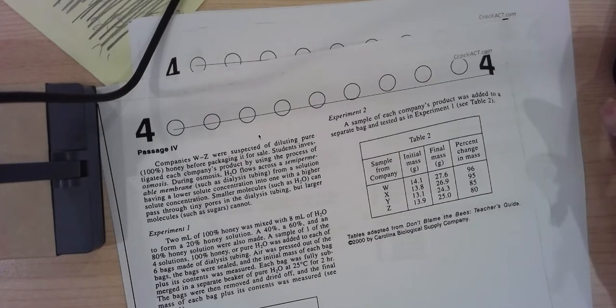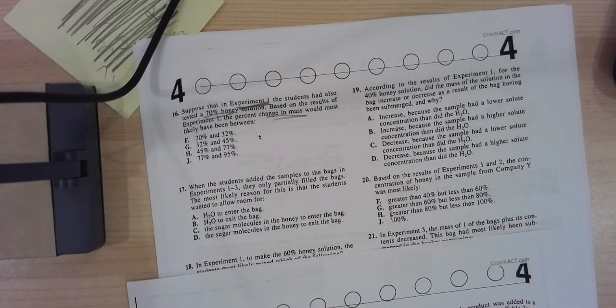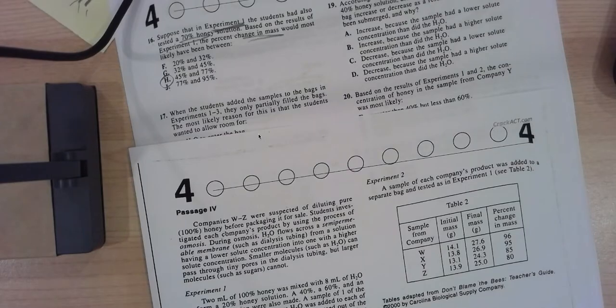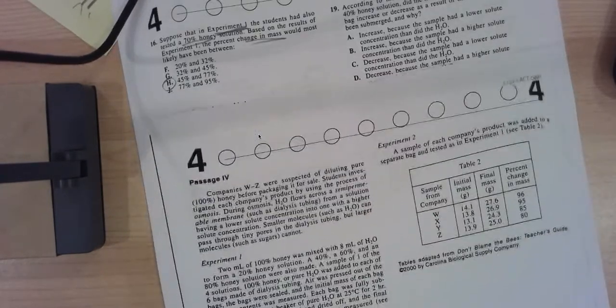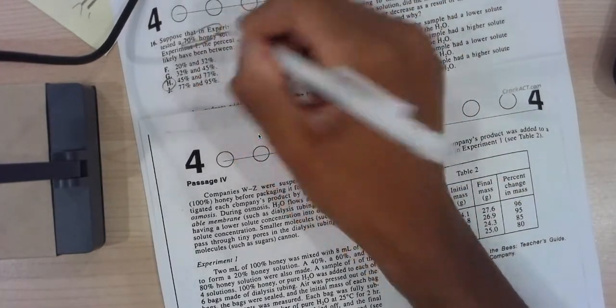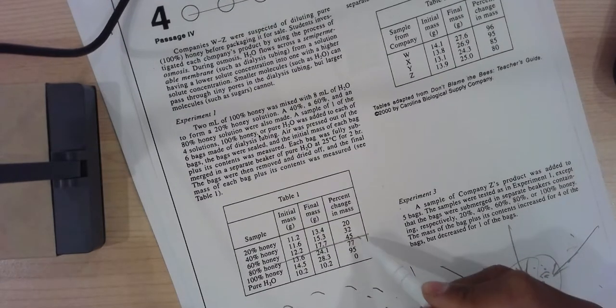60 and 80, between that is 70. So the percent change would be 45 and 77, so it'd be between, so it'd be H. Good. So it is H between 45 and 77, because what are we looking for? The 70% solution. So that's right in between 60 and 70. So that's right in between here. So that's 45 and 77.